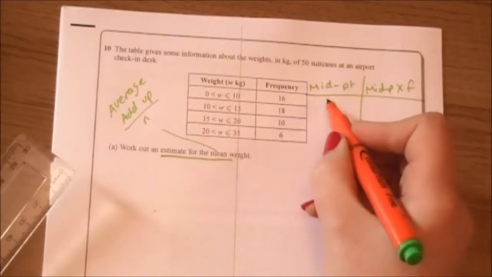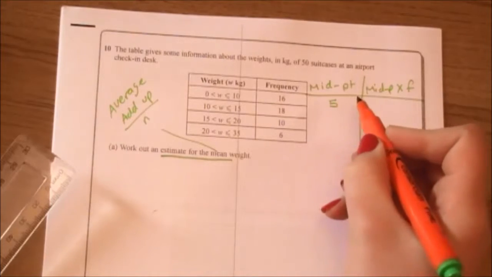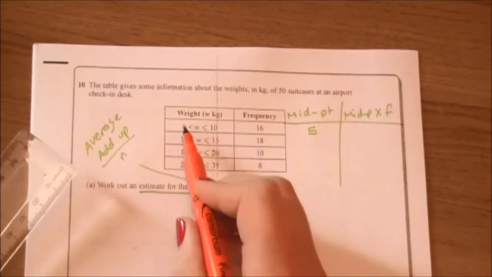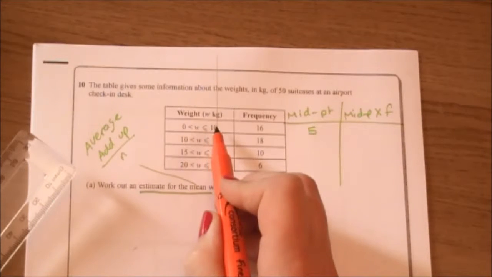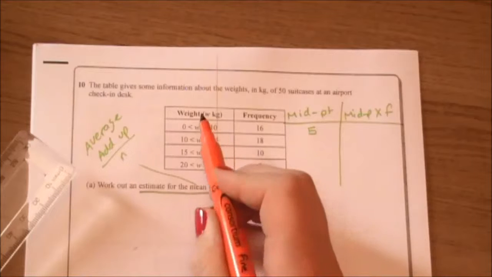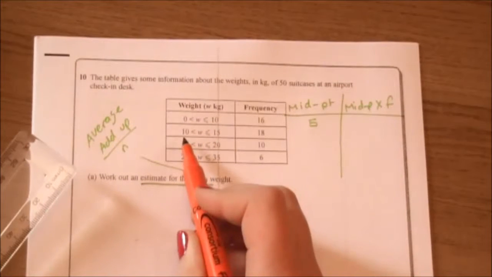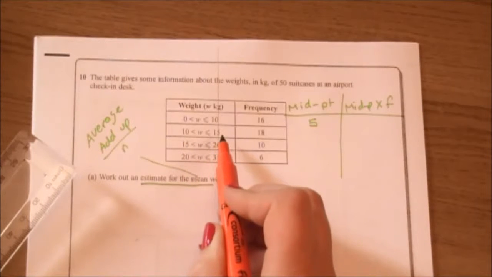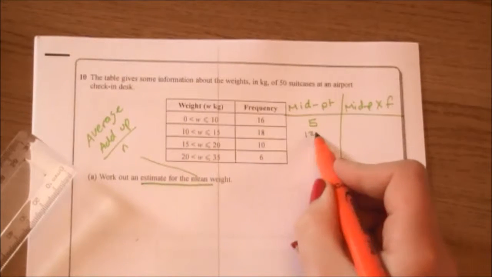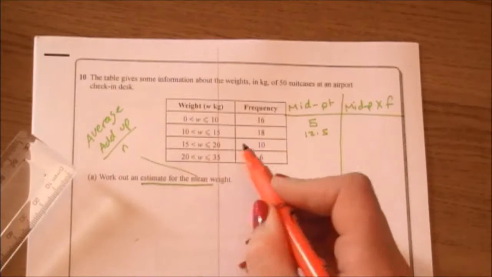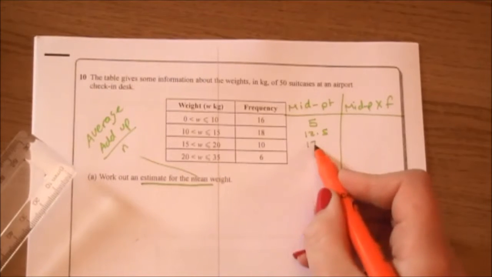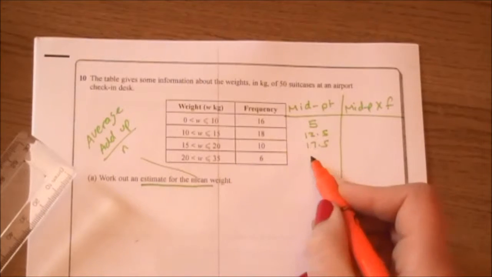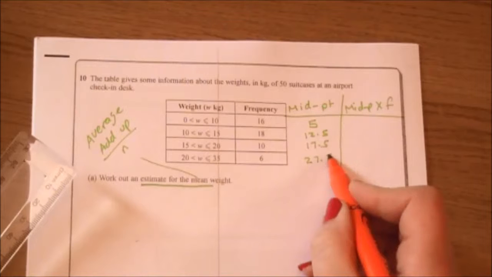So the midpoint of 0 to 10 is 5. If the numbers are tricky, the quick way of working out the midpoint is you add the 2 limits together, so 0 plus 10 is 10, and dividing it by 2, 10 divided by 2 is 5. So for this one, we've got 10 to 15. I can add them together. 10 and 15 is 25, and half of that is 12.5. 15 and 20 is 35, half of 35 is 17.5. 20 to 35 is 55, halfway between is 27.5.